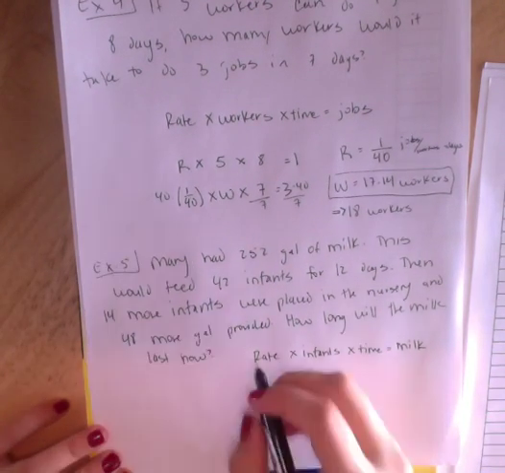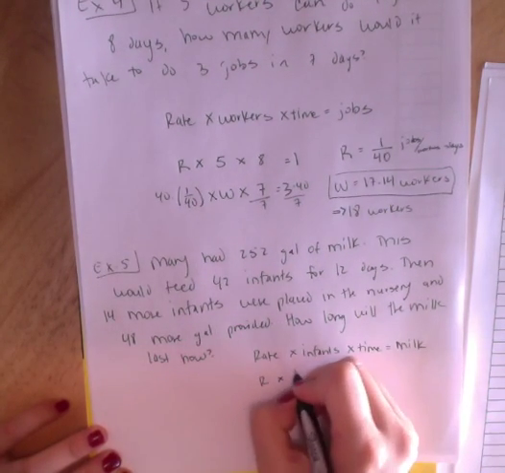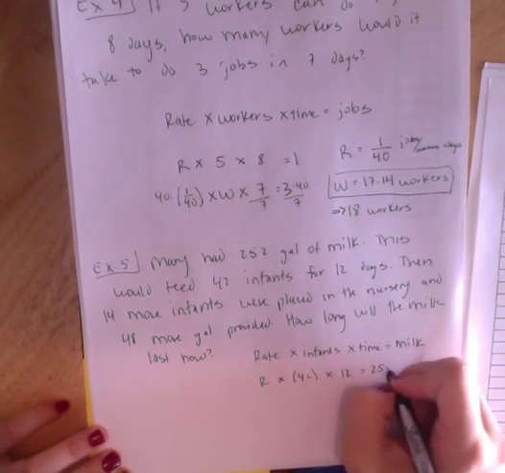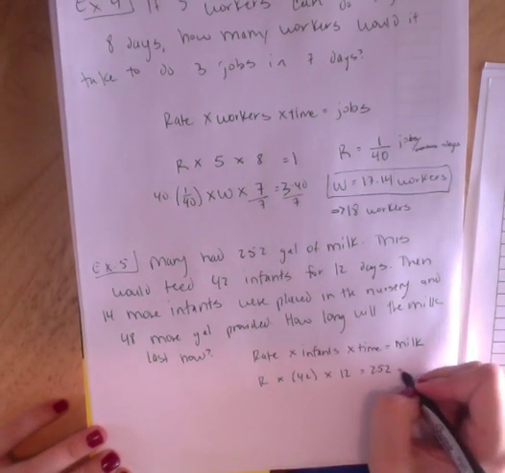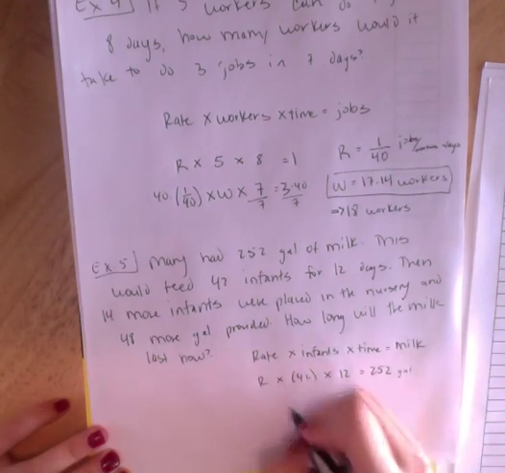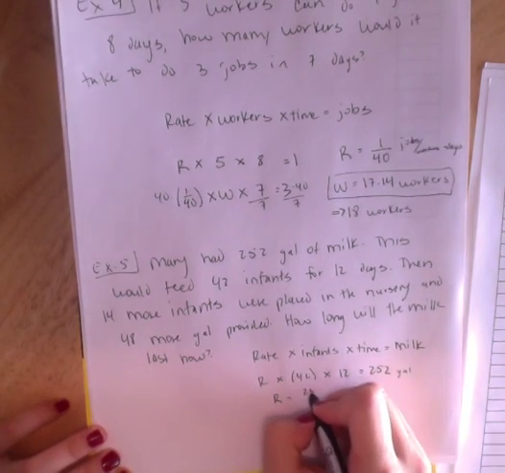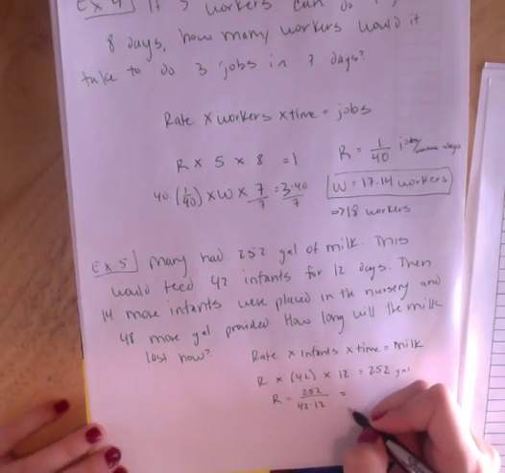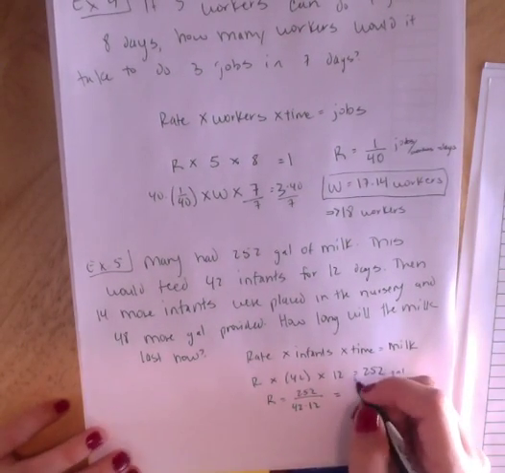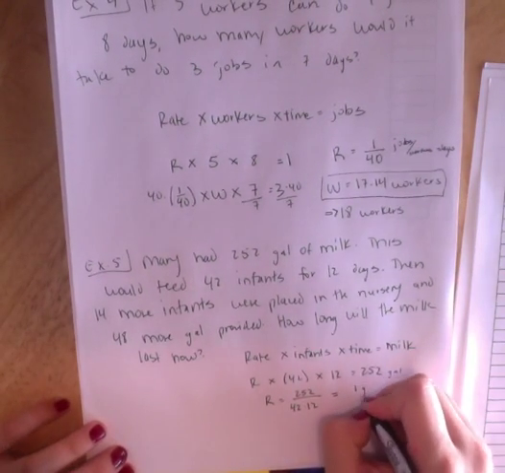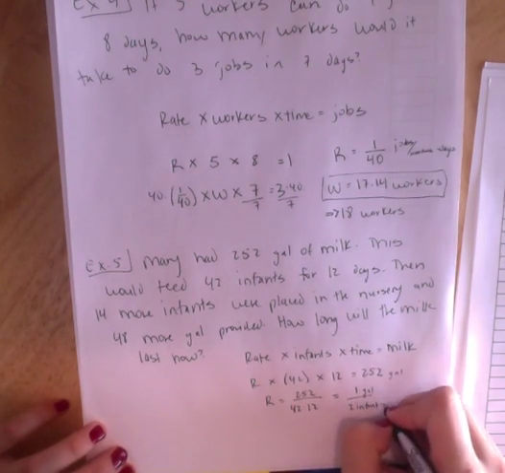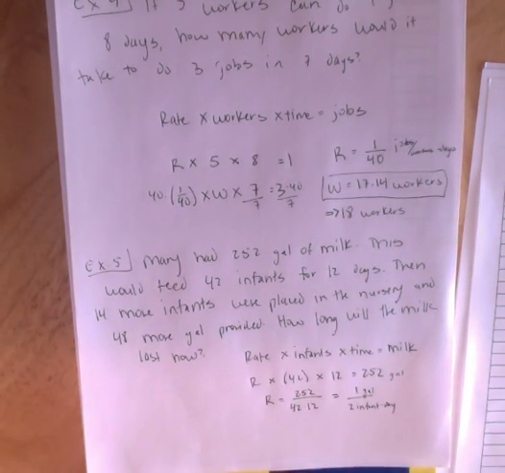So again, we need to find our rate times, we have 42 infants, 12 days, and 252 gallons of milk. So my rate is 252 divided by 42 times 12, which gives me 1 gallon per 2 infant days is my rate.